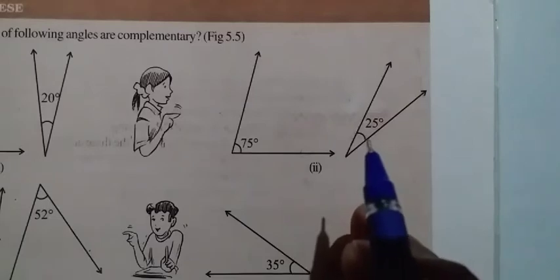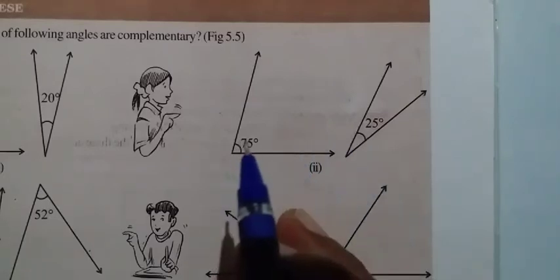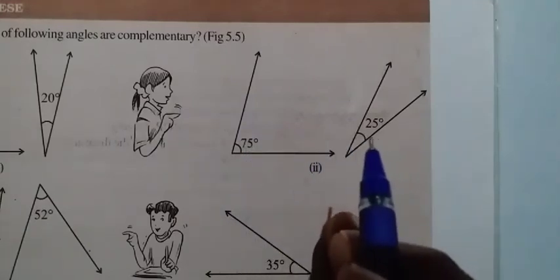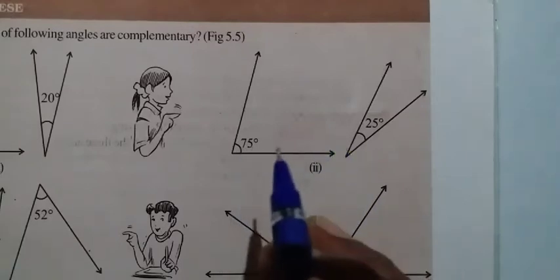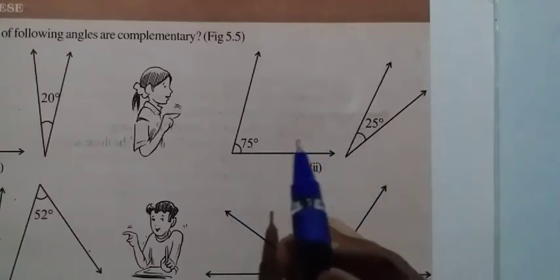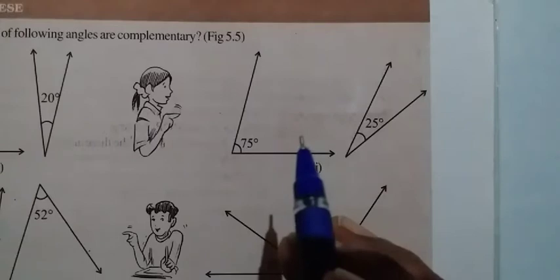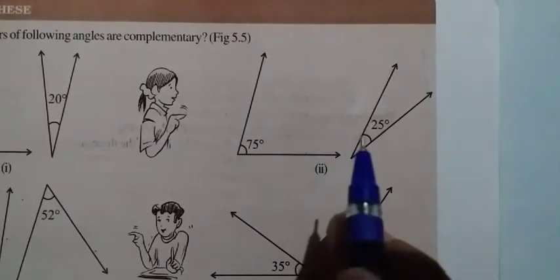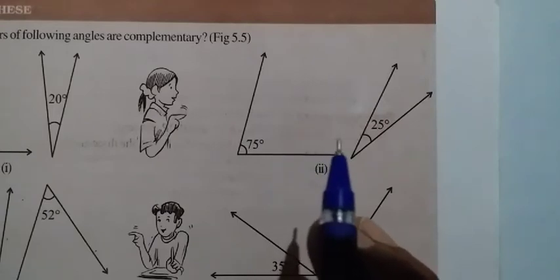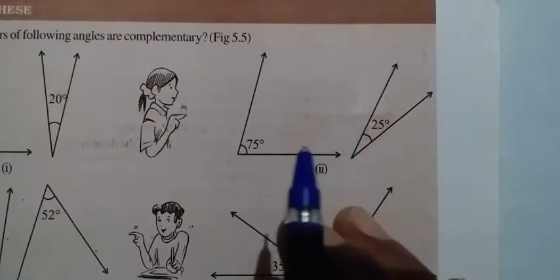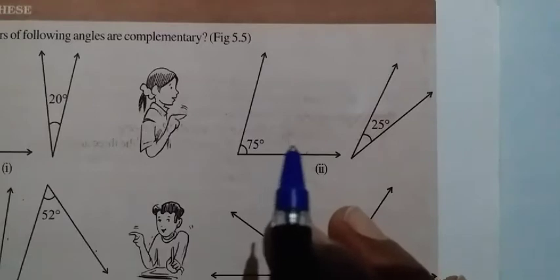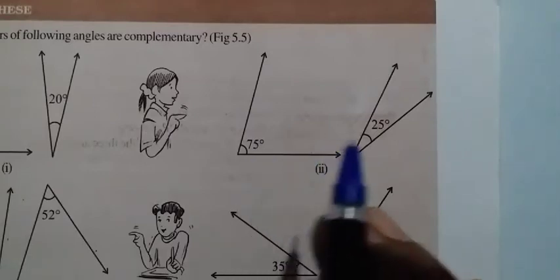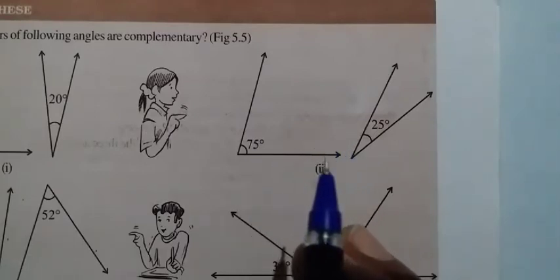degree, and this is another angle, its measure is 25 degree. Now, take the sum of these two angles, 75 degree plus 25 degree. Now, sum of these two angles is 100 degree. Therefore, these two angles are not the complementary angles, because when we say the complementary angles, their sum should be 90 degree. It should not be less than 90 degree, and it should not be greater than 90 degree. Therefore, now these two angles are not the complementary angles.